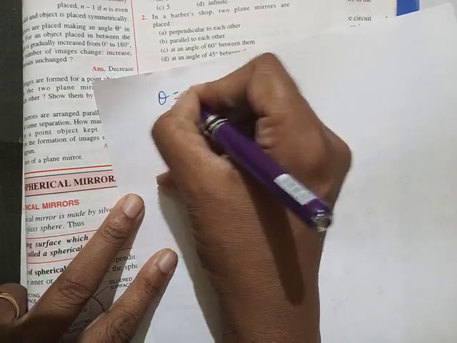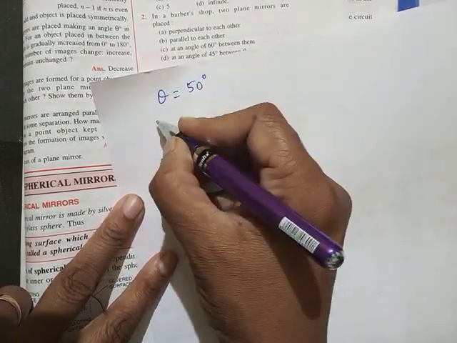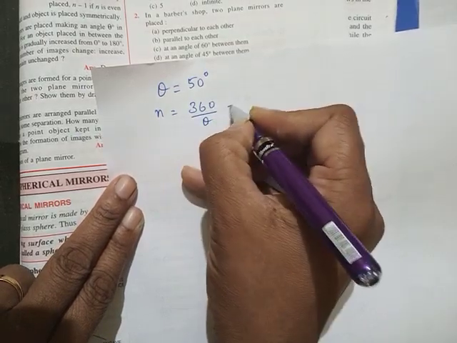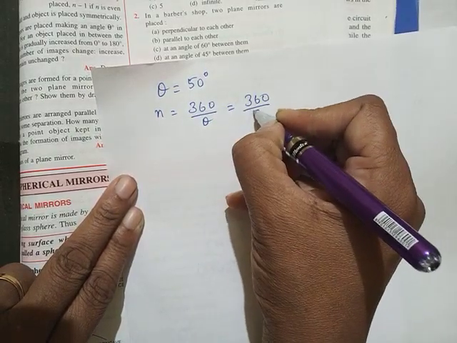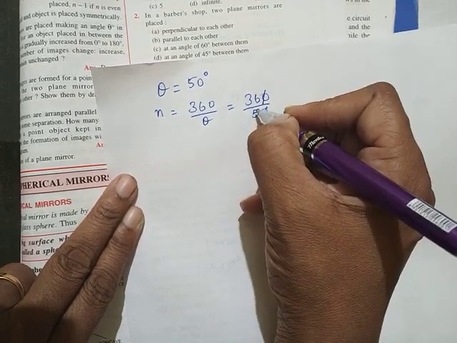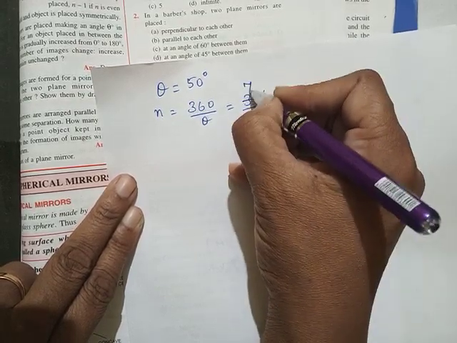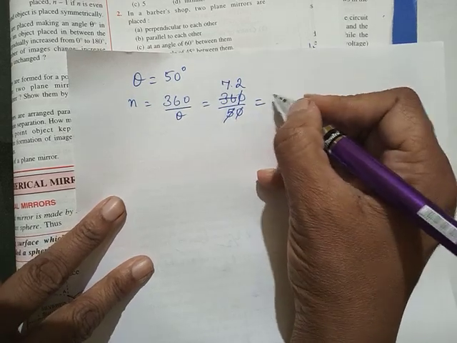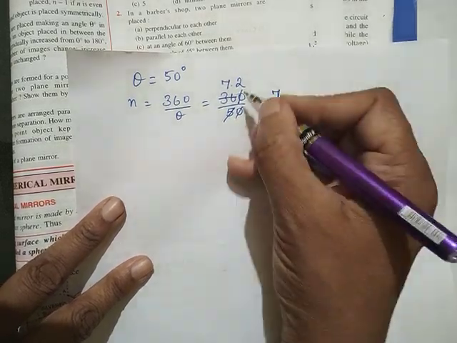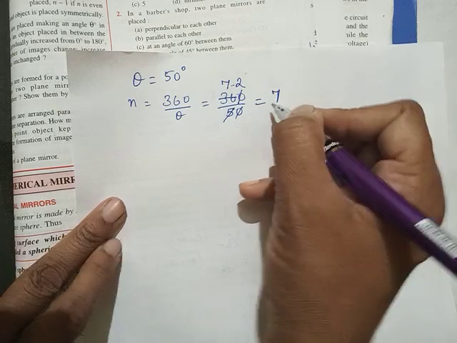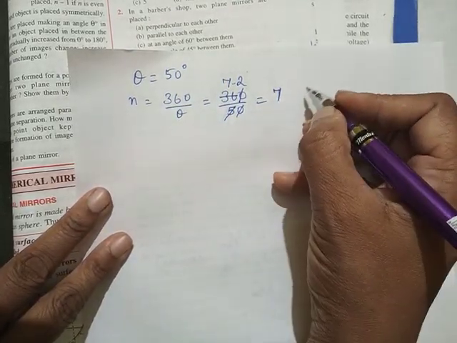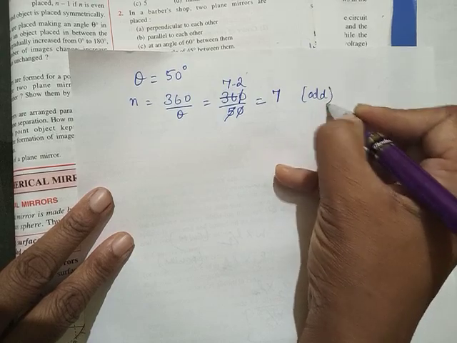Find the number of images. So theta is given as 50 degrees. First step, n is equal to 360 by theta, 360 by 50. You divide it and you have 7.2. Let us round it off to the nearest whole number. 0.2 is smaller than 4, so you cut it. So n is equal to 7, an odd number.